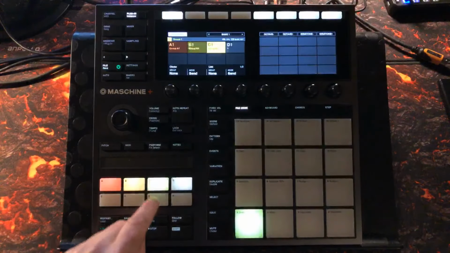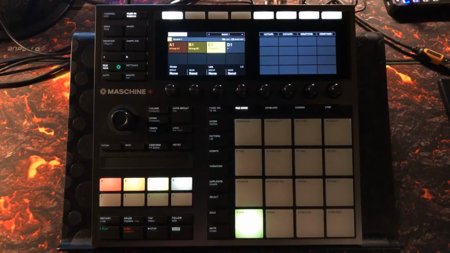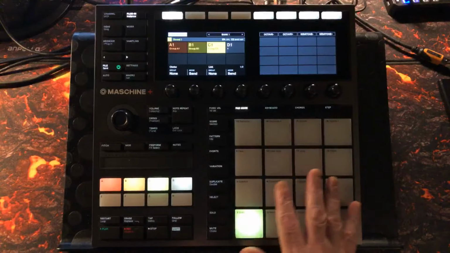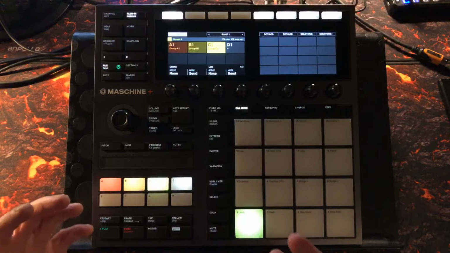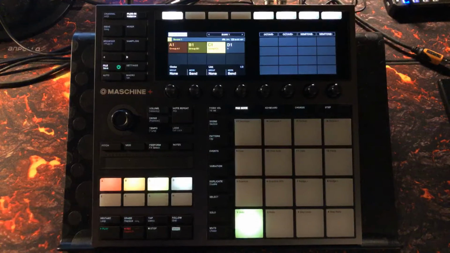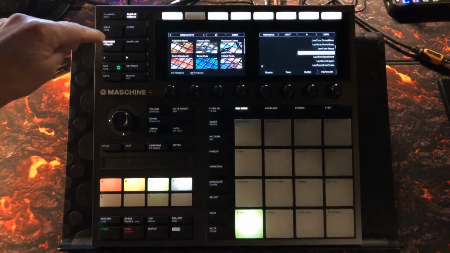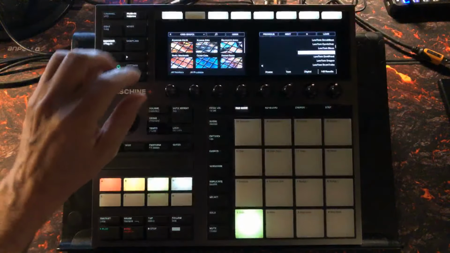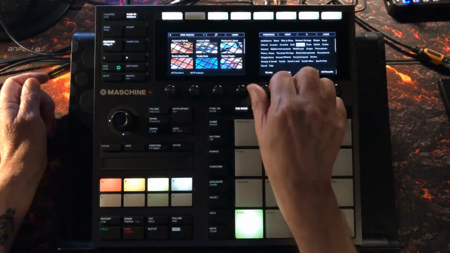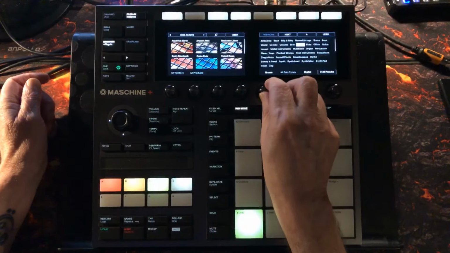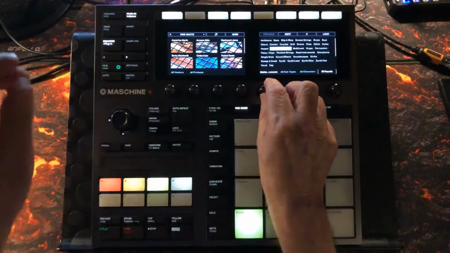Okay, so another thing we can do is go to a third group, and instead of putting multiple pads on, we could load a synth in, so we've got something to actually play if we wanted to, some sort of synthesizer, if we go to browser. So we've been looking at one shots, and as you can see, there are literally tons and tons of these.